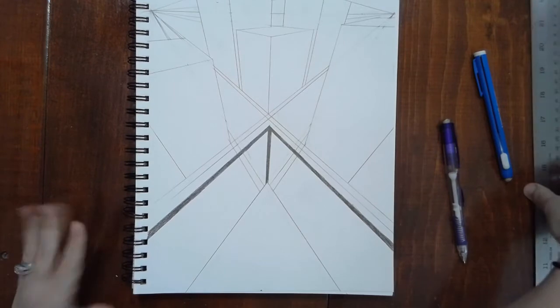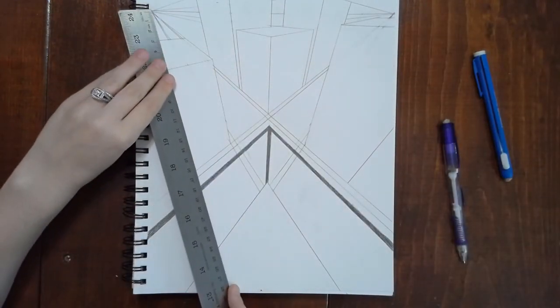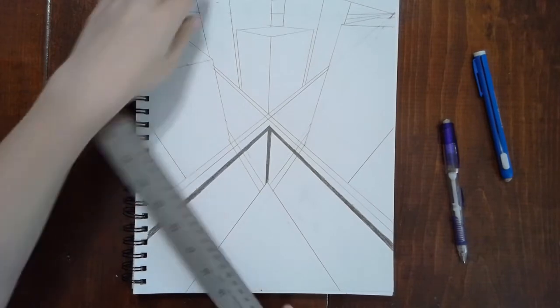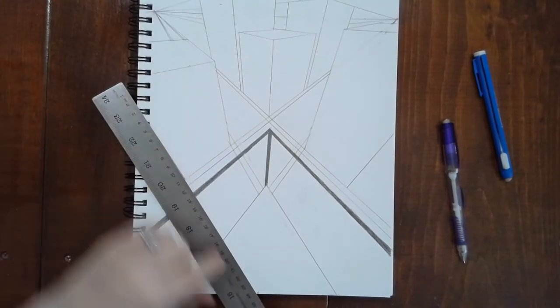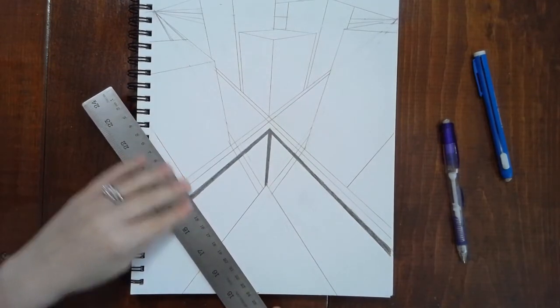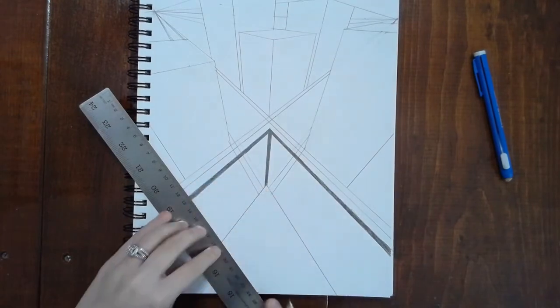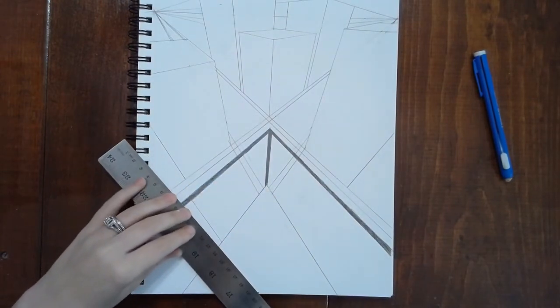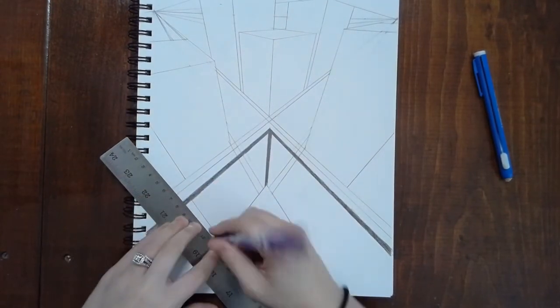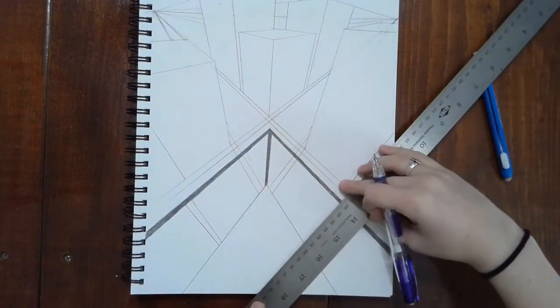All right, so I think I've decided I'm going to make this a glass banister. So I'm going to add another line coming from this point, since this is supposed to go up and down. Just going to add another little iron rail to help hold my glass pane. I'm going to do the same thing on the other side.